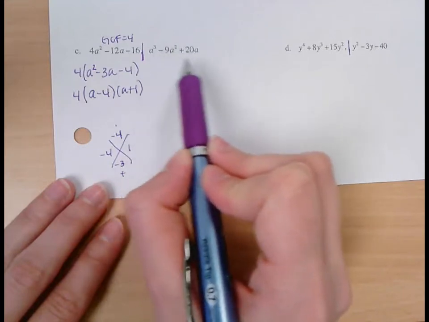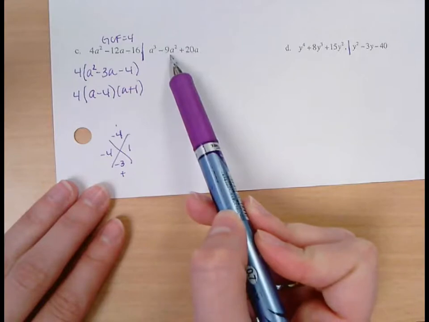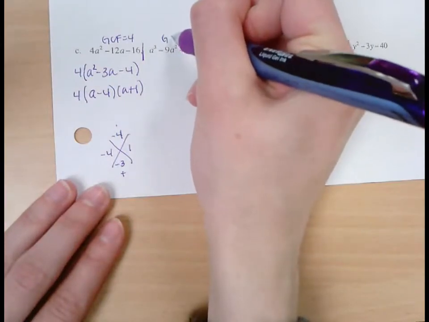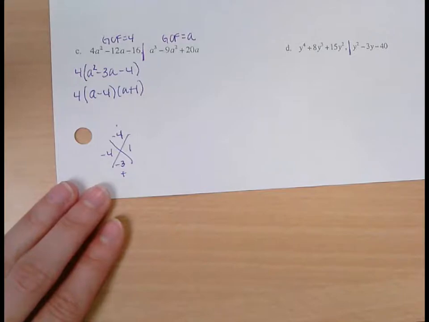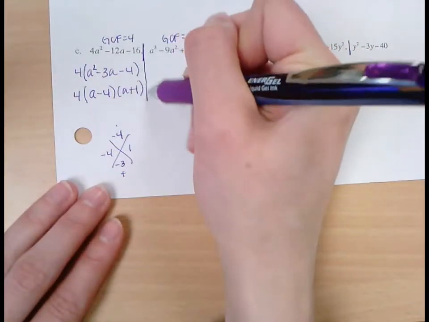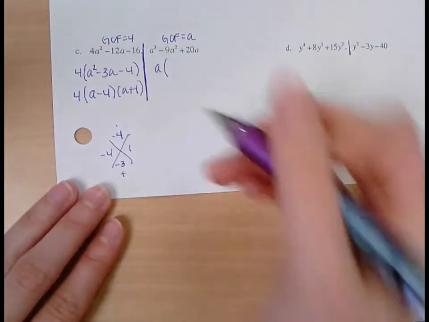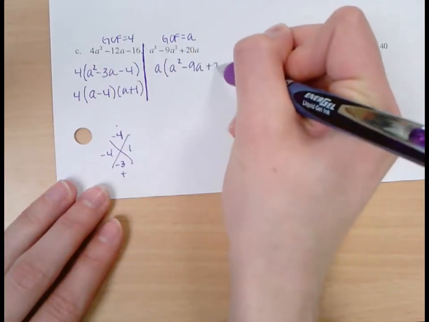Now I also want to factor the second one. So here I have a cubed minus 9a squared plus 20a. First of all, always look for a GCF first. This trinomial has a GCF of a. I can factor out an a first. I'm going to draw this line to keep these separated. So I have a times, and if I factor out the a, then I have a squared minus 9a plus 20.